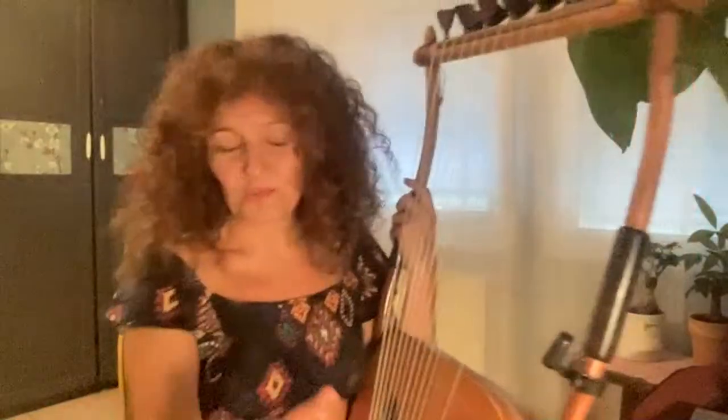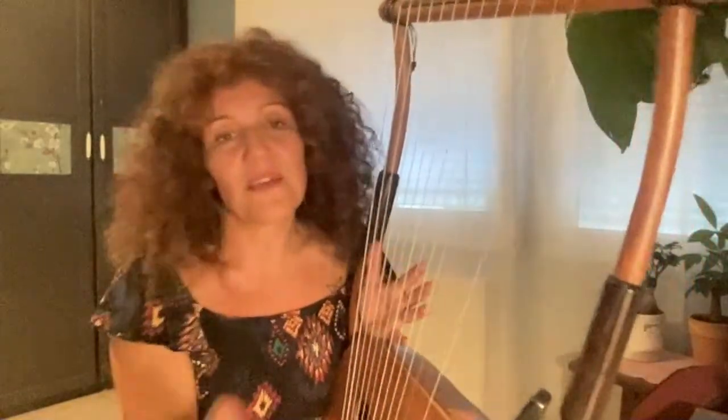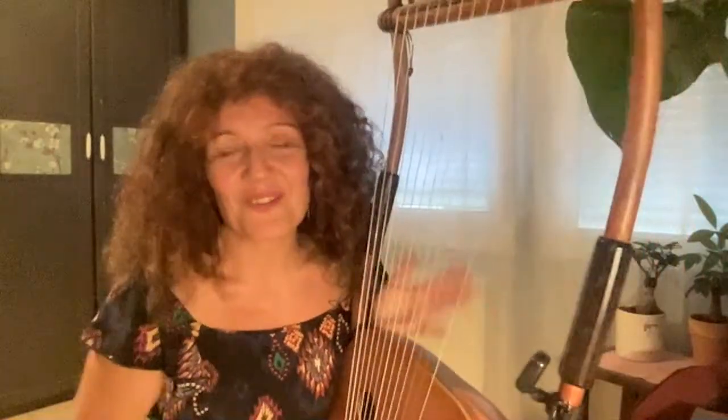Now, the modes, the scales the Greeks were using. This is how we call them, tropoi, in modern Greek and ancient Greek, which is nothing more than the scales. The scales we are using today from one note up to the other. C, D, E, F, G, A, B, C. Do, re, mi, fa, sol, la, si, do. It's a scale, it's a mode.